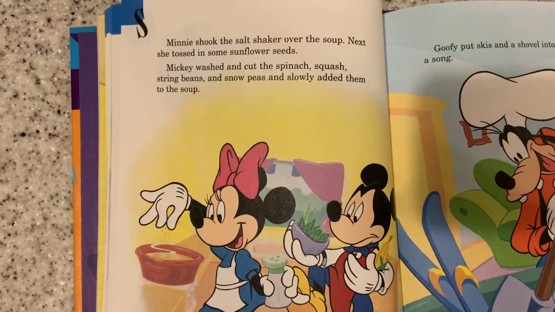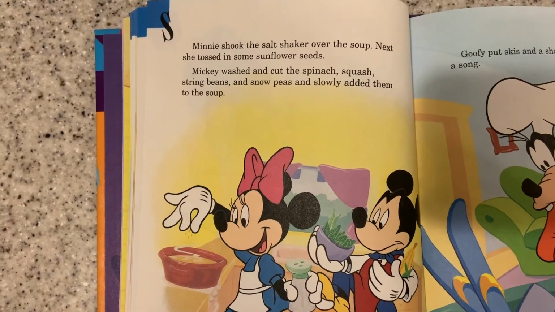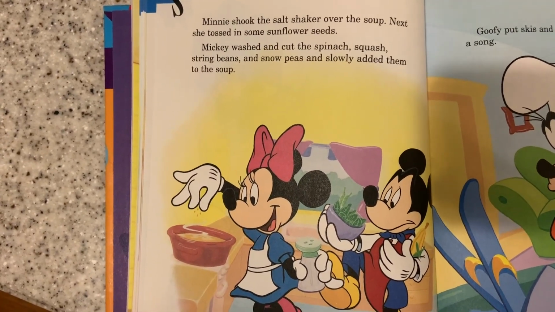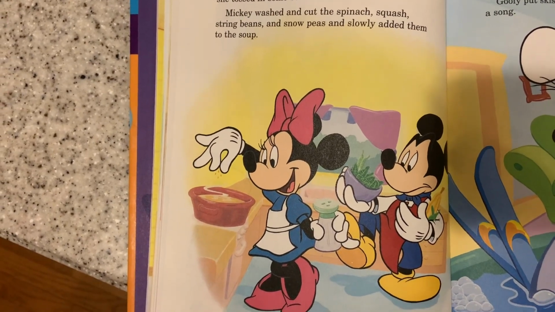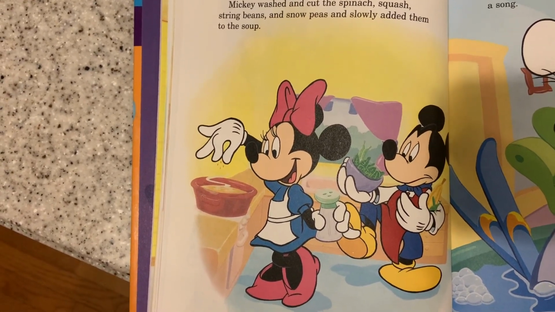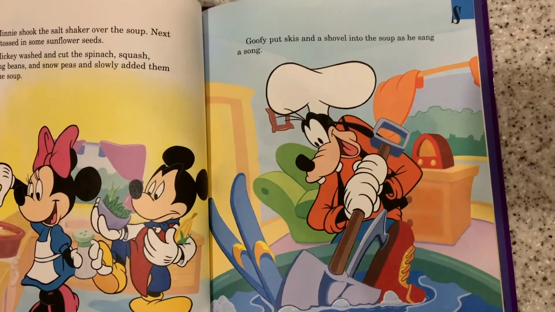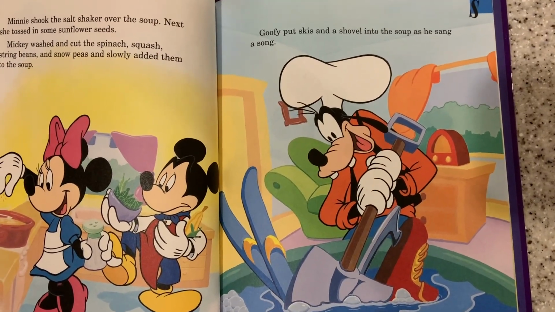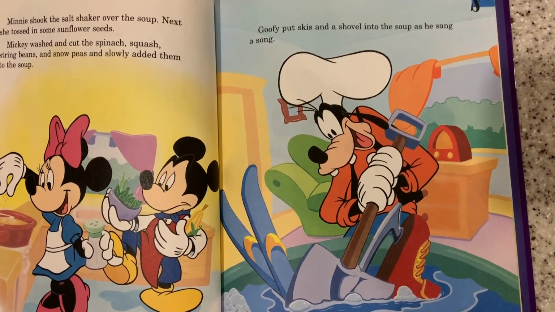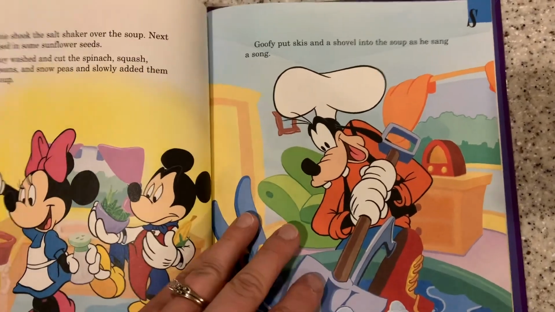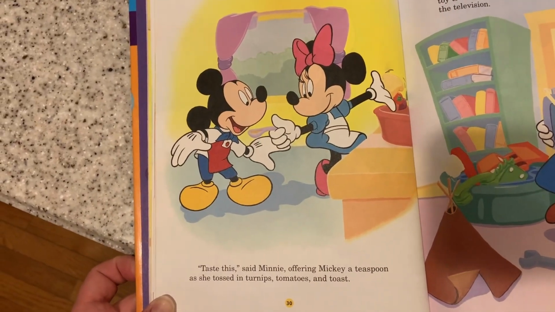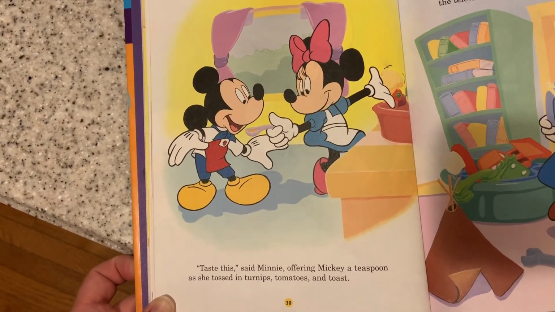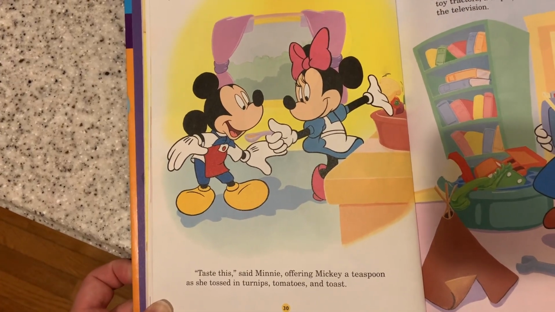Minnie shook the salt shaker over the soup. Next, she tossed in some sunflower seeds. Mickey washed and cut the spinach, squash, and string beans and snow peas and slowly added them to the soup. Goofy put skis and a shovel into the soup as he sang a song. "Taste this," said Minnie, offering Mickey a teaspoon as she tossed in turnips, tomatoes, and toast.